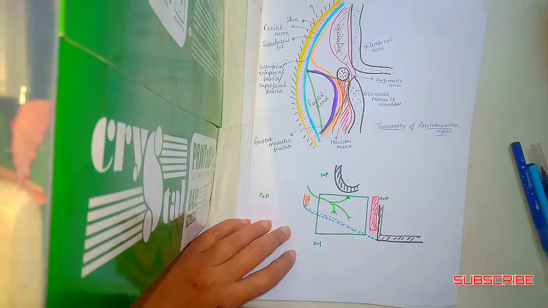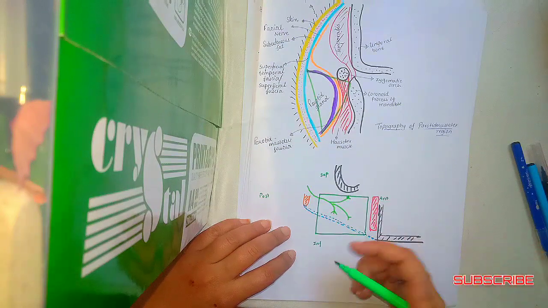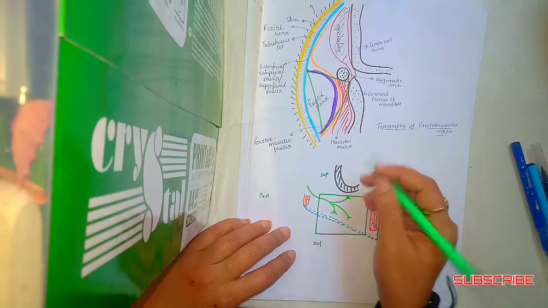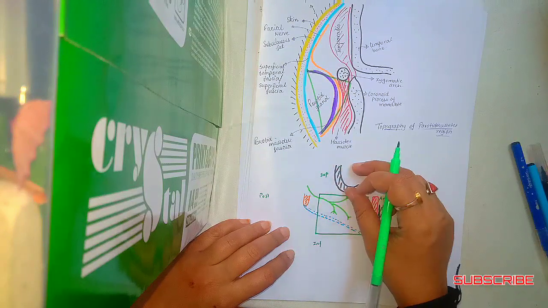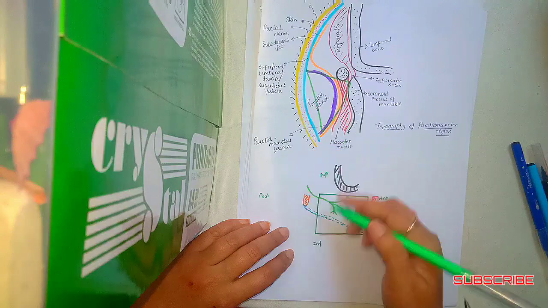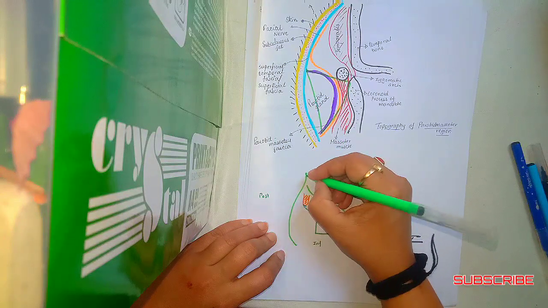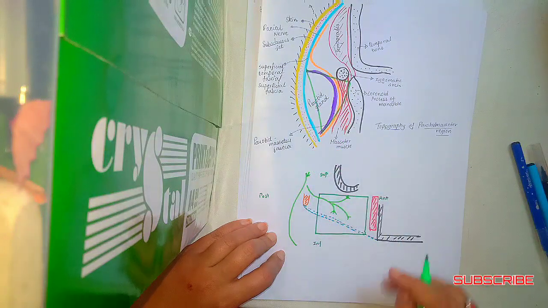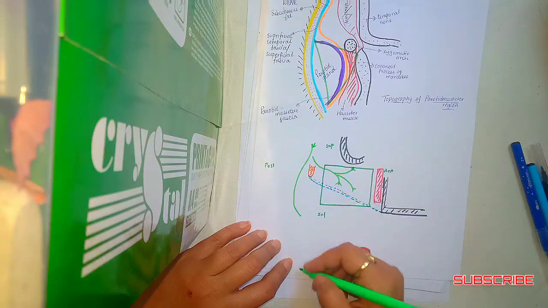Now we will have the auriculotemporal nerve. If you think that here we will have a zygomatic bone, so on this side we will have the auriculotemporal nerve and the external jugular vein.